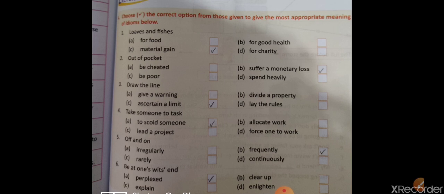Take someone to task is to scold someone, when you have given a task to somebody to complete but then they have not completed it, and you are actually scolding them for it. Off and on means something that has been happening very frequently, it is happening again and again. And to be at one's wit's end means perplexed.